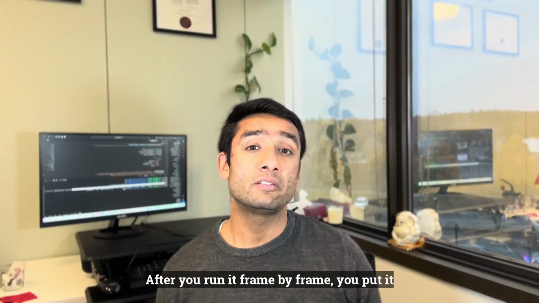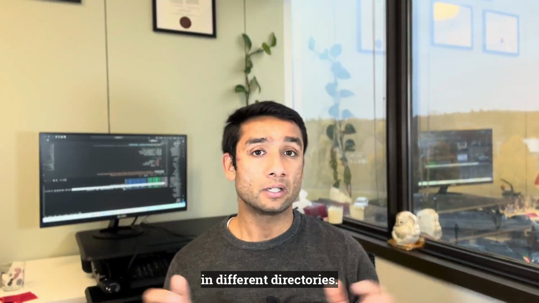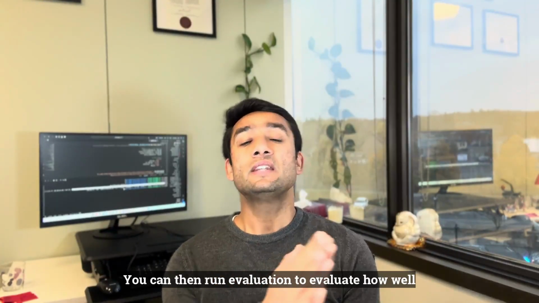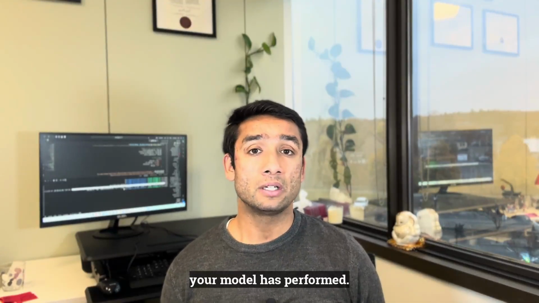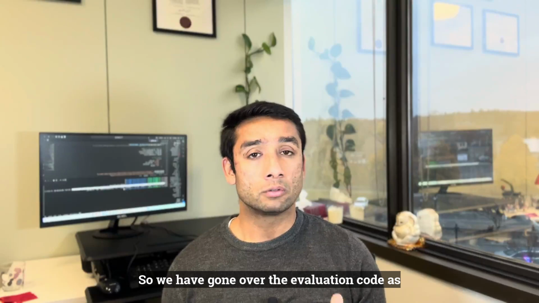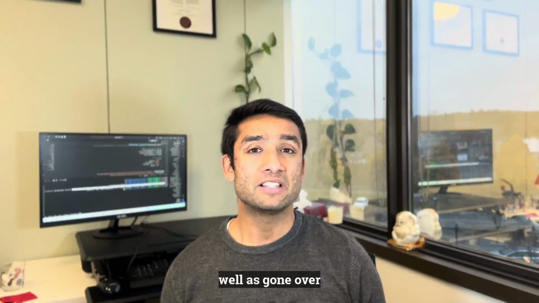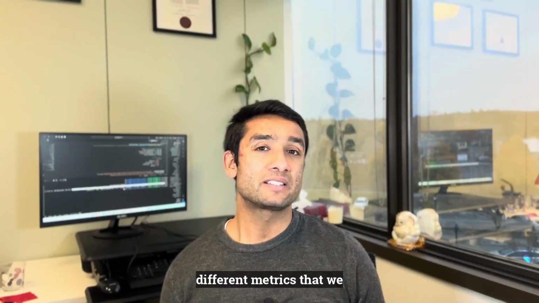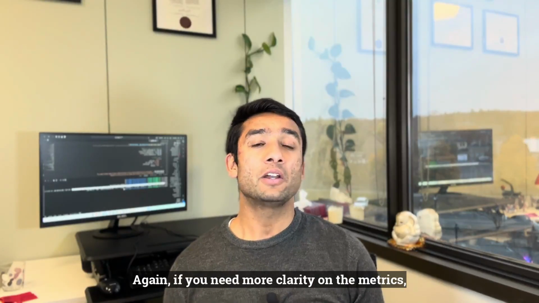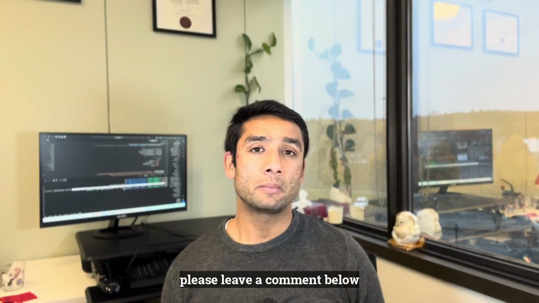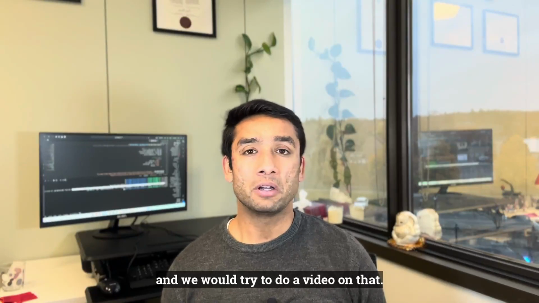After you run it frame by frame, you put the results in different directories. You can then run evaluation to see how well your model has performed. So we have gone over the evaluation code, as well as the different metrics that we used for evaluation. Again, if you need more clarity on the metrics, please leave a comment below, and we will try to do a video on that.